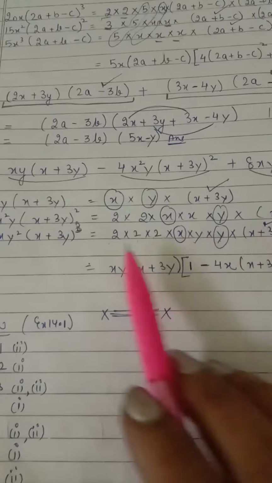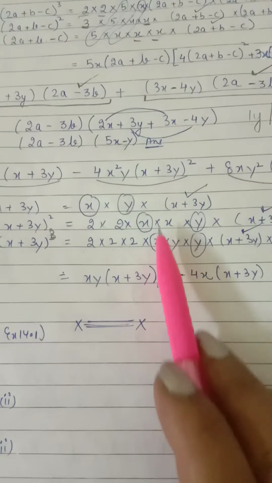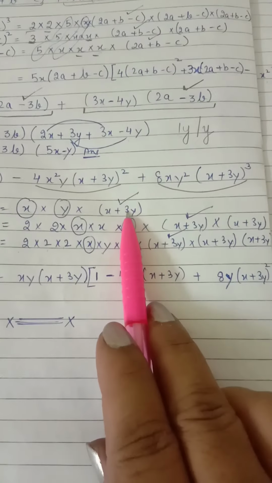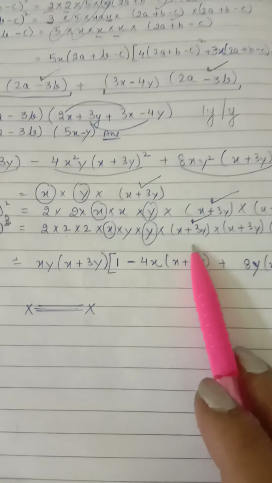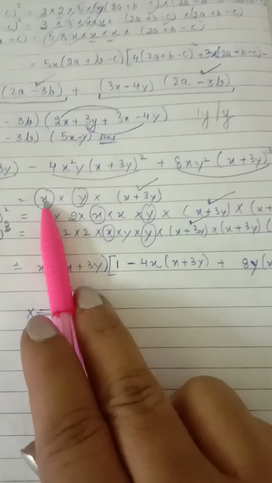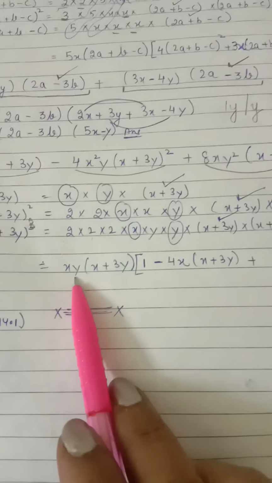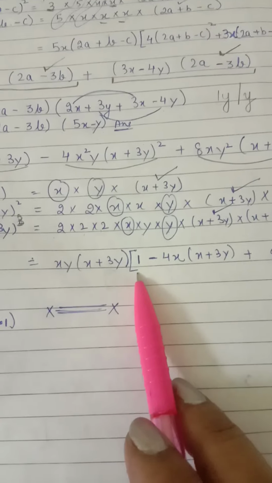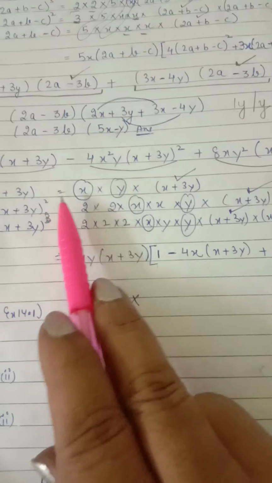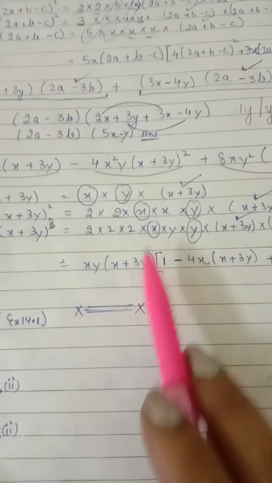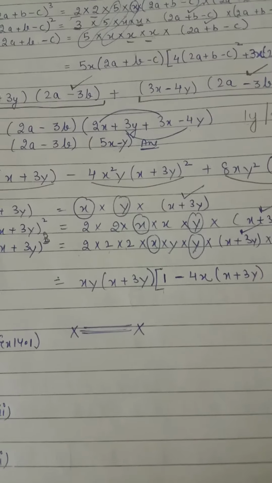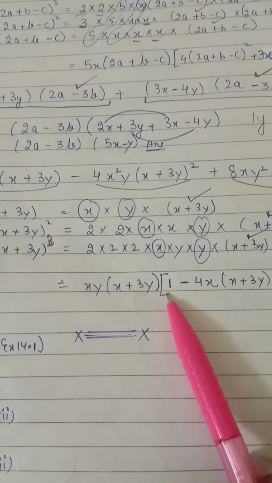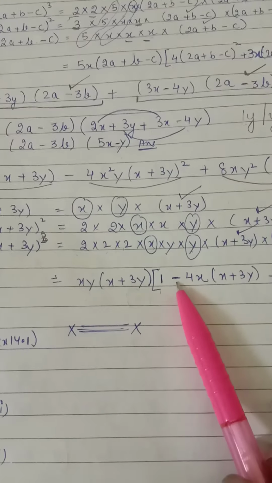Now, let's see what is common. x, y, x plus 3y the whole bracket, x plus 3y the whole bracket, x plus 3y the whole bracket. Now whatever is common, we first write that, xy, x plus 3y will be taken in the bracket, and now I'm going to begin with the bracket. Now from the first term, if you see, this is taken common, this is taken common, this is taken common, which means nothing left. So if you remember, I told you one point that when you have taken common and there is nothing left, we always write 1. Sign of the question minus.